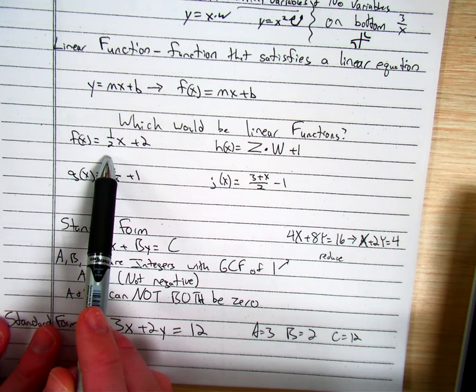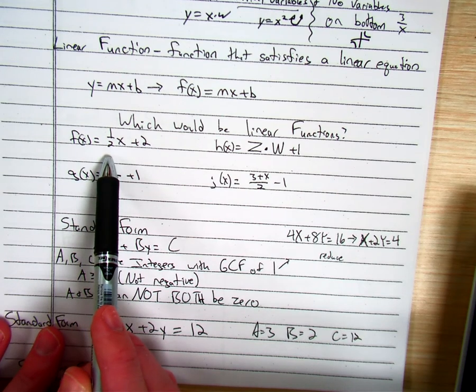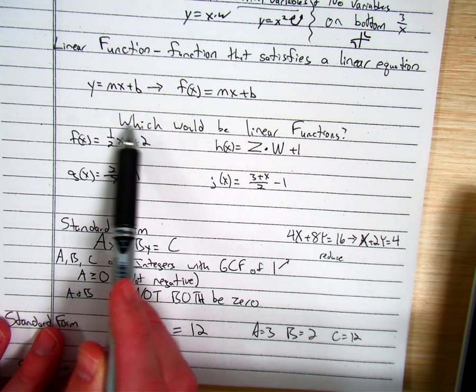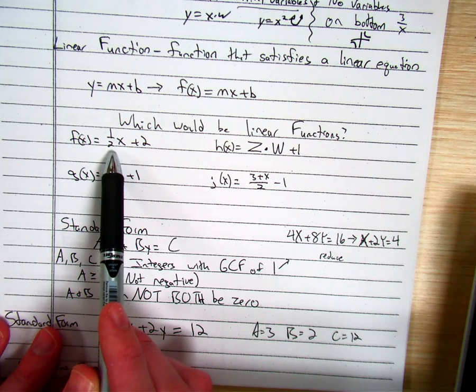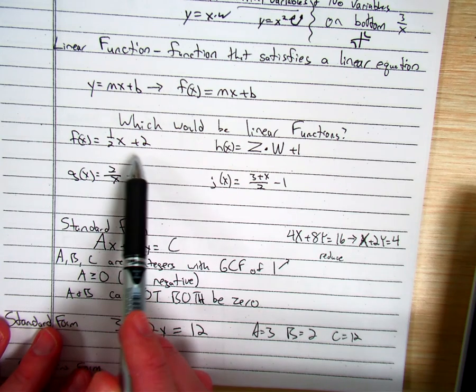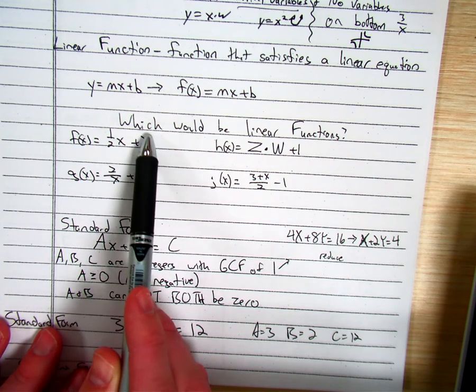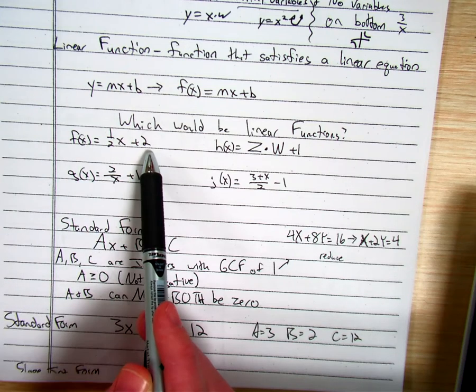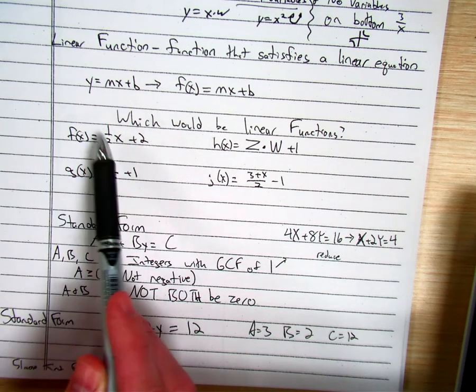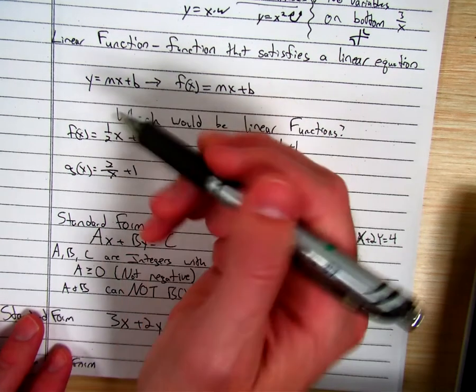Half x plus 2. So we're multiplying by a number, that's okay, and then we're adding a number, that's okay. You probably recognize this as a linear graph from Algebra 1: the slope of a half and a y-intercept of 2. So you know this one's a line. We're good. That one is a linear function. Yes, linear.